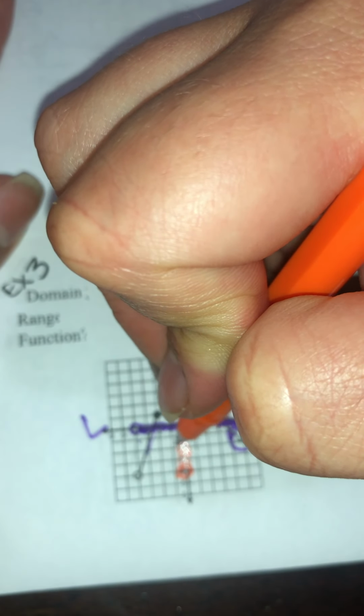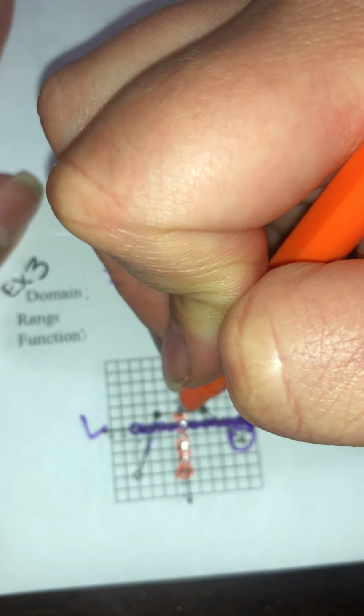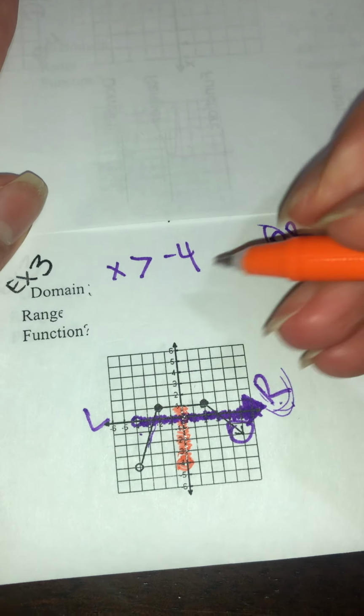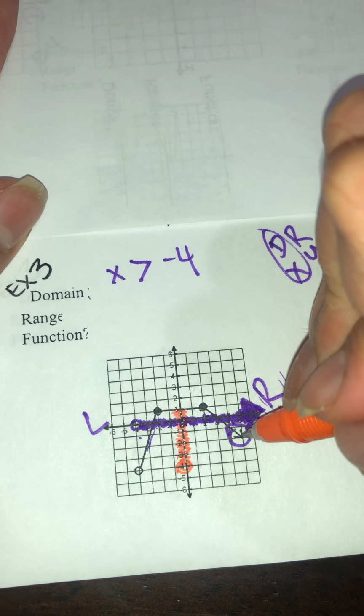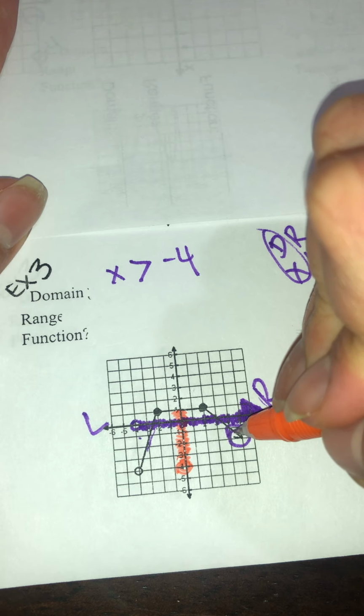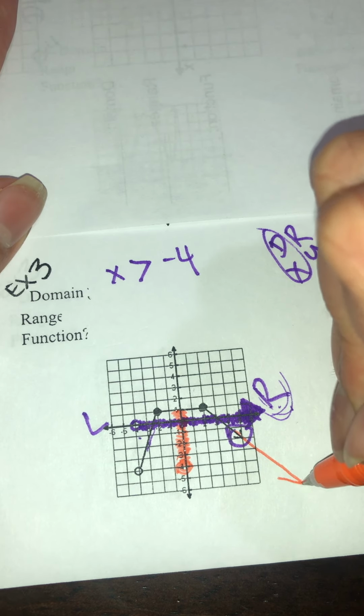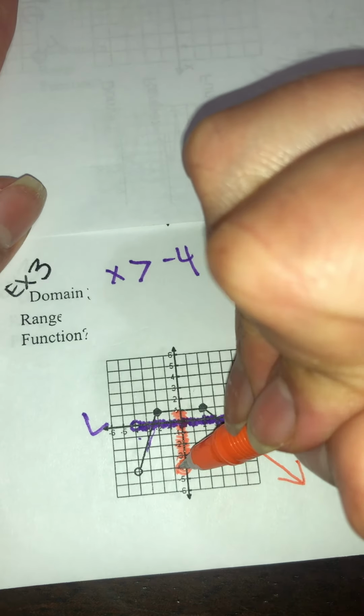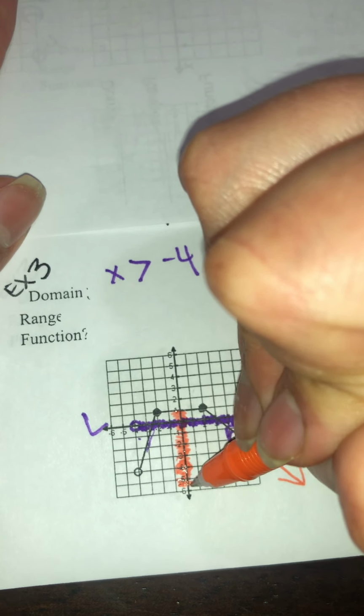So I'm coloring and coloring and coloring, and it seems to stop right there because there's no up arrow. But what do we notice? We notice that there's an arrow here. What does that mean? That it's going to keep going. So what does that mean for my number line? That means that I have to keep going to the bottom.